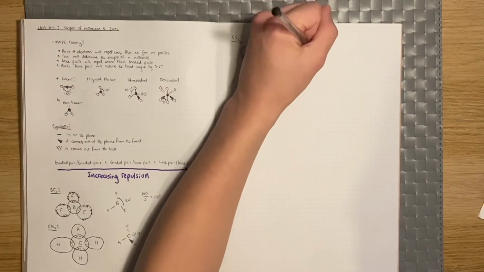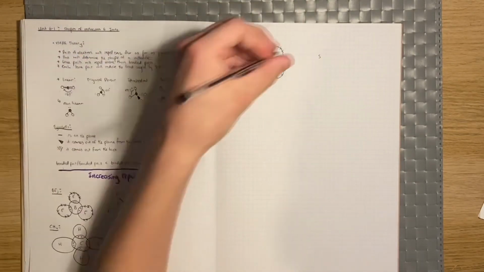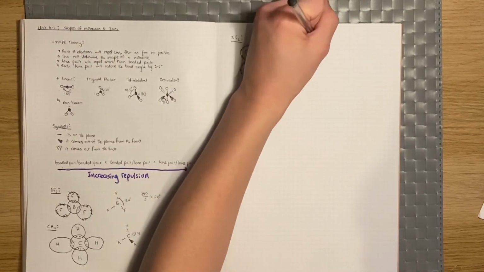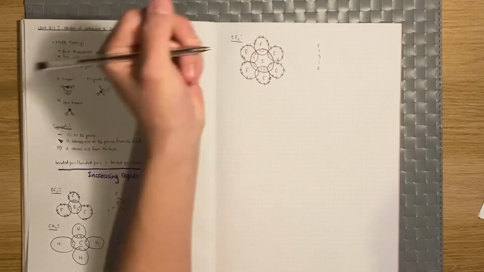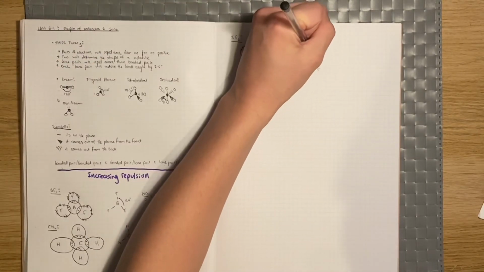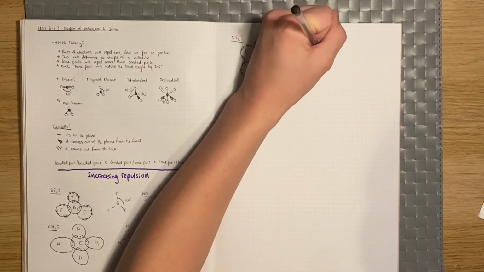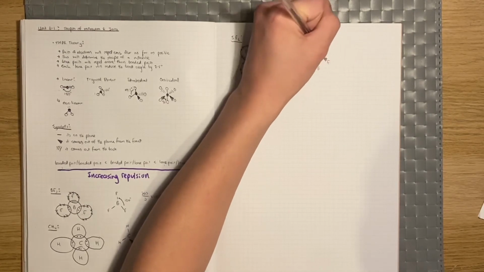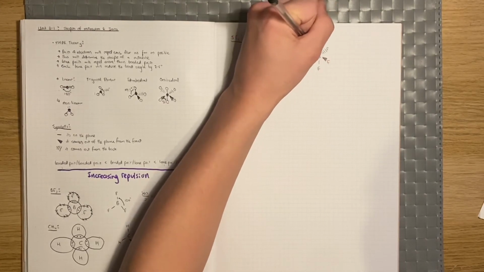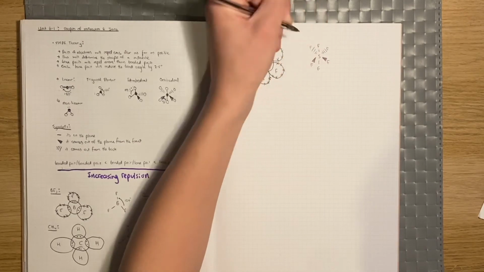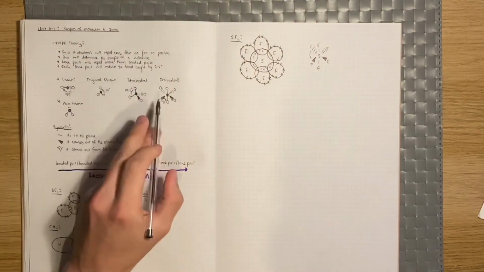So we can say our sulfur is in the middle. Then we have a fluorine coming from the top, a fluorine coming from the bottom, 2 fluorines coming out from the front, and 2 fluorines coming out from the back. And we know that the bonding angle here is going to be 90 degrees.